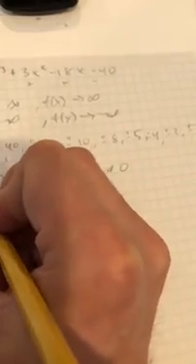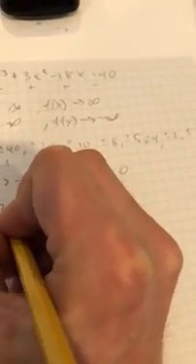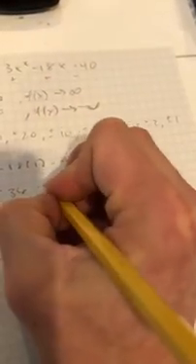Okay, f of 2 will be 8 minus 12, plus 12 minus 36 minus 40.